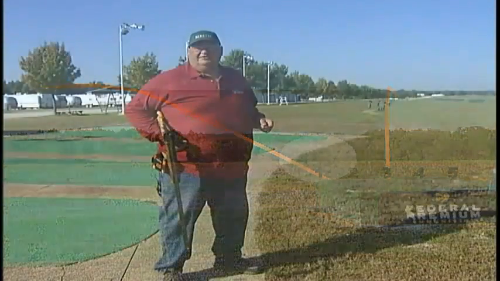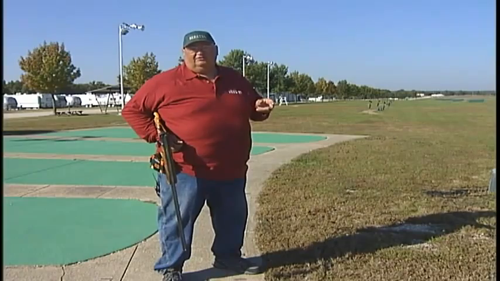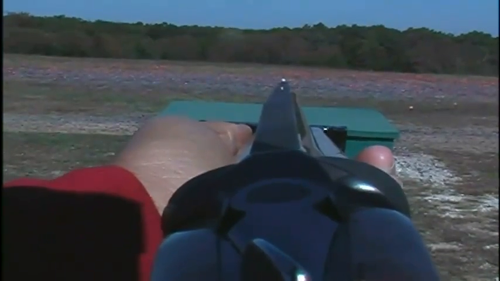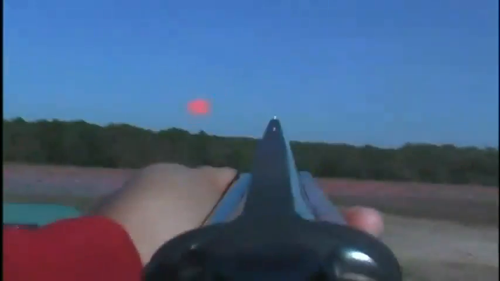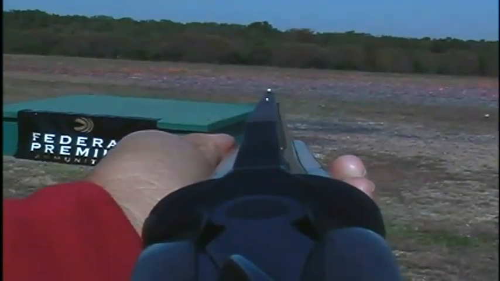This is a good time to demonstrate the lead. Let's go back and look at the eye cam shot on the extreme right-hand angle from station 3. Now let's look at the eye cam shot of the extreme right-hand target from station 5.